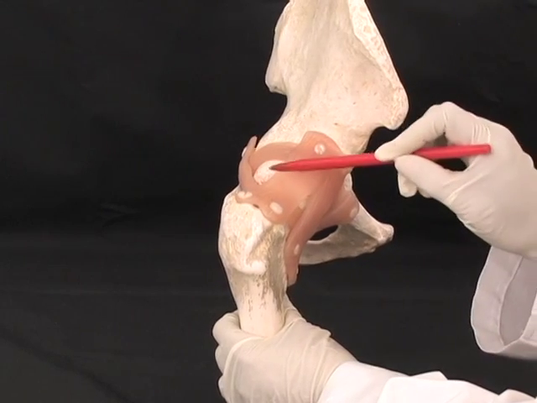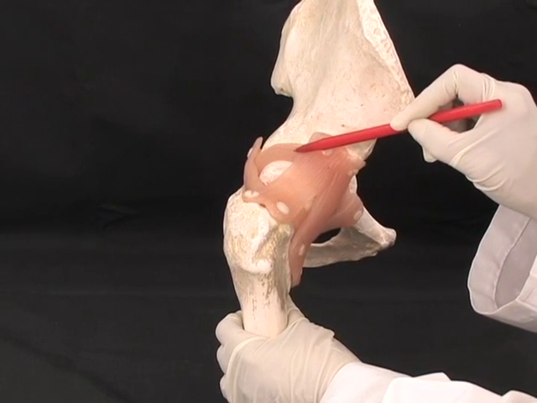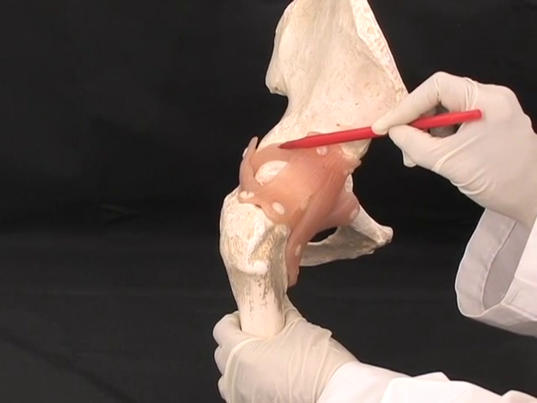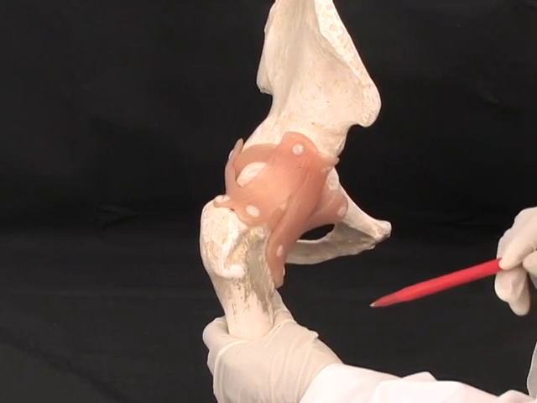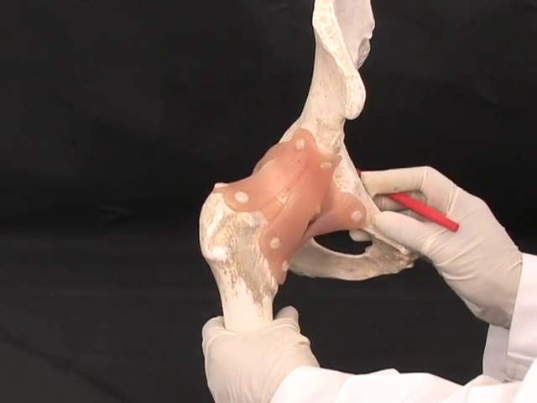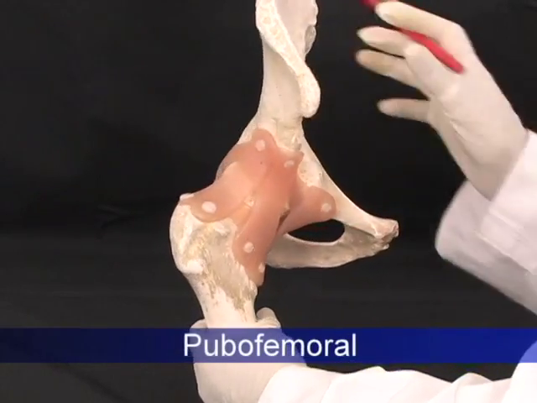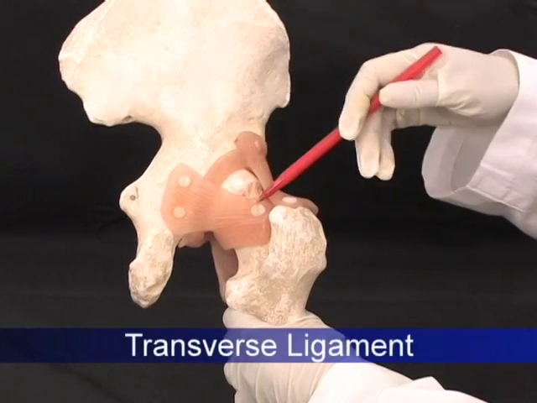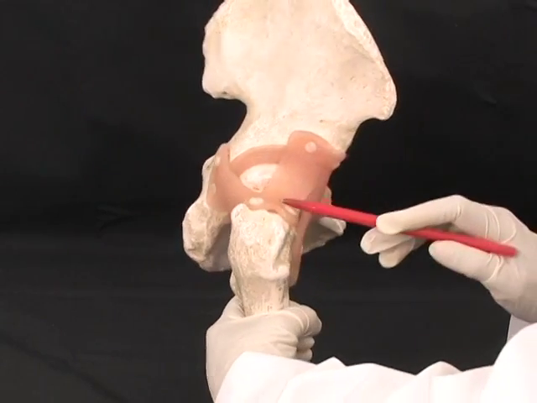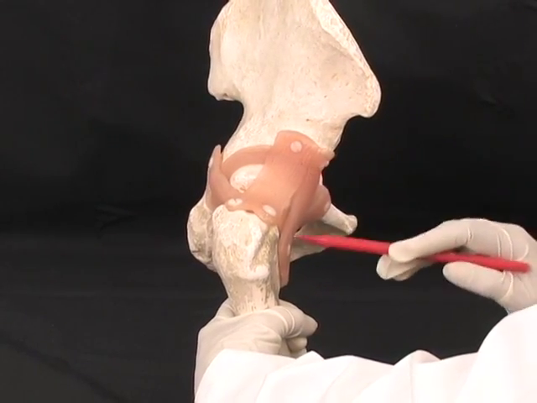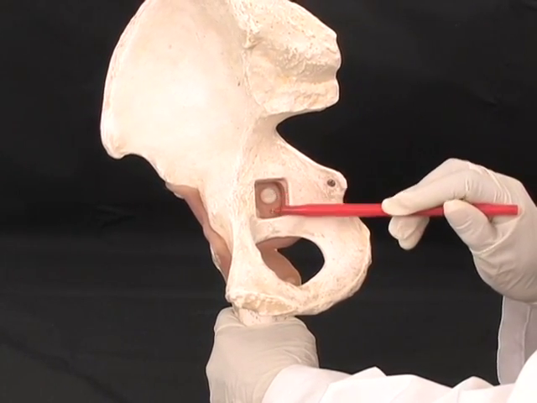The head of the femur inserts into the acetabulum to form the hip joint. This is the acetabular labrum. It is a ring of fibrocartilaginous material which deepens the socket and keeps the head of the femur inside it. There are 4 ligaments that secure the hip joint: iliofemoral, pubofemoral, ischiofemoral, and transverse ligament. Usually only the iliofemoral ligament can be seen in the prosection. There is also a ligament to the head of the femur which carries an artery to the fovea of the femoral head.